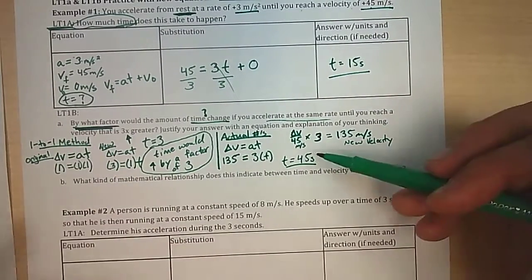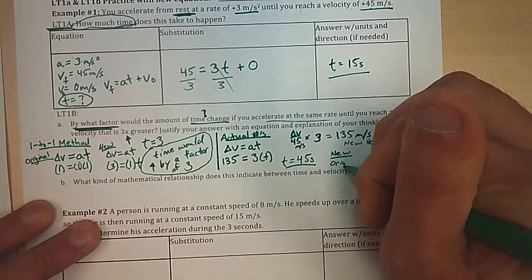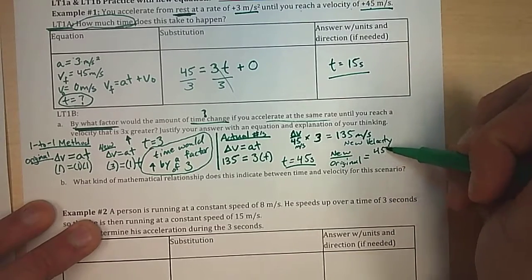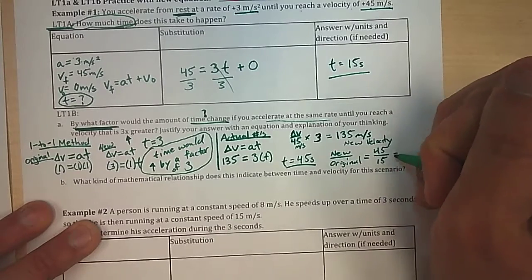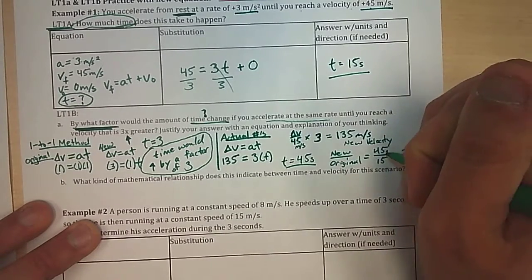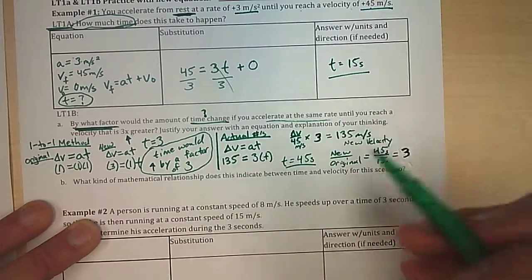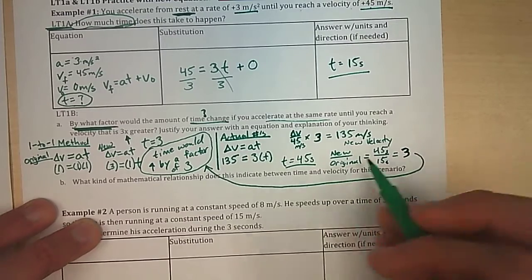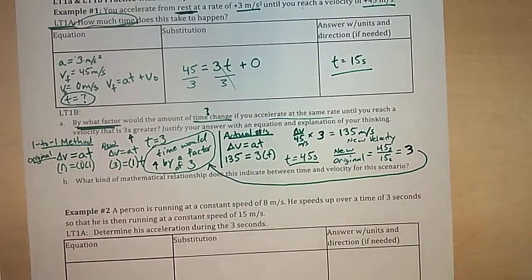So what I need to do is take this new value and divide it by the original. My new value was 45 seconds. The original was 15 seconds. So that's going to give me an answer of 3. And that's just saying what we got before, that my time would change by a factor of 3. So we get the same exact answer, just in a different way.